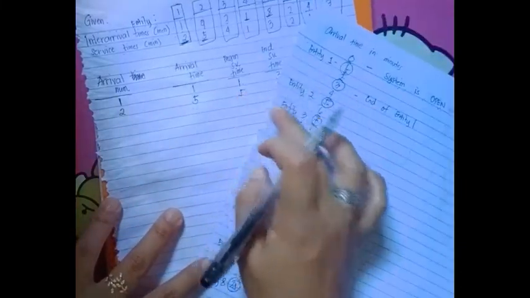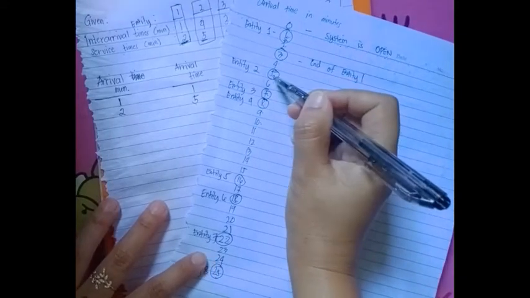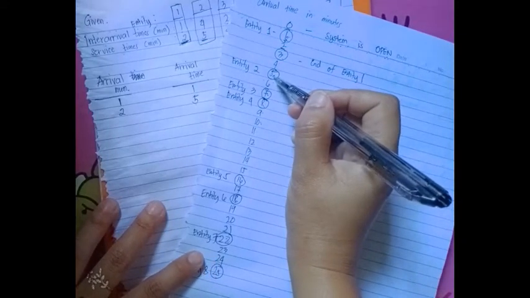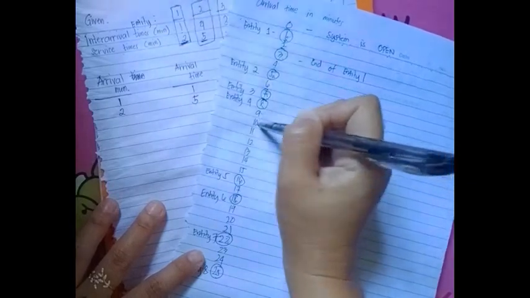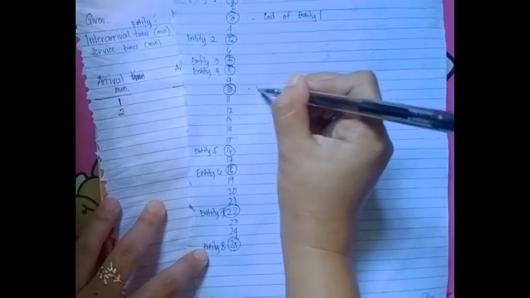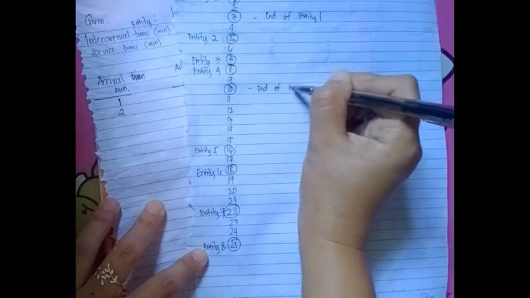Begin service time is 5, right? 5 minutes. So, using the data here, 5, let's count 5 minutes from here. So, 1, 2, 3, 4, 5. So, this is the end service of entity 2.